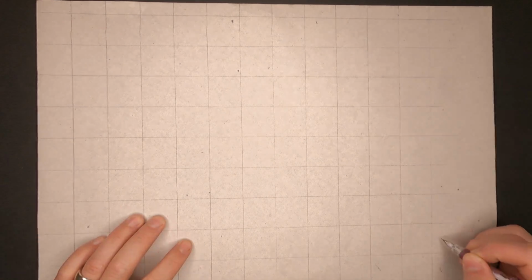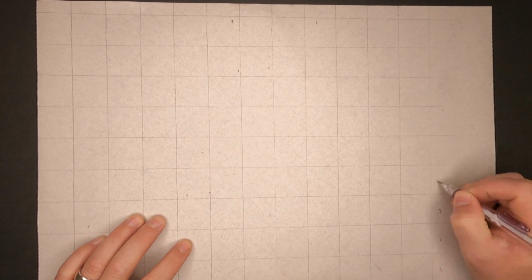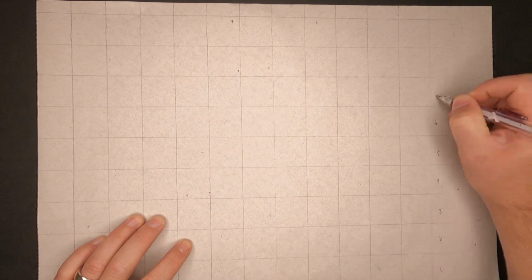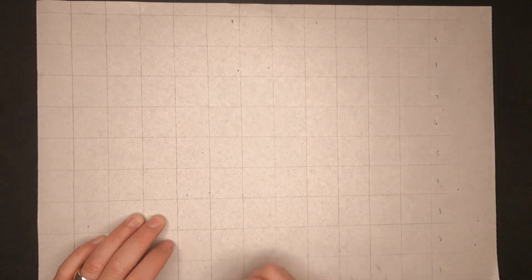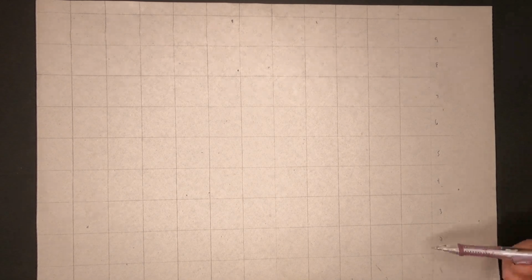So this could be 1, 2, 3, 4, 5, 6, 9, and then go 12. That would be 1, 2, 3, 4, 5, 6, 7, 8, 9, 10, 11, 12. To where this square would be 1, 1, this square would be 1, 2, and etc.